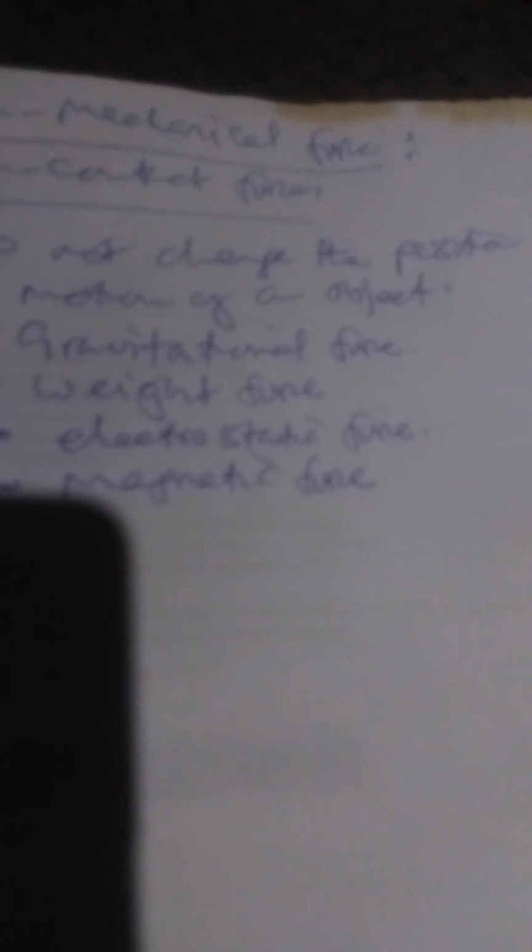And we said non-mechanical forces include gravitational force, weight force, electrostatic force, magnetic force. And the mechanical forces, we said these are forces which can change the position of an object. And these include friction, tension, normal, and yes, those are the main ones. Not forgetting the elastic force.